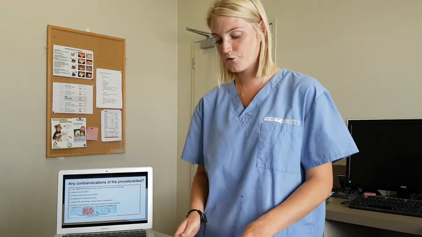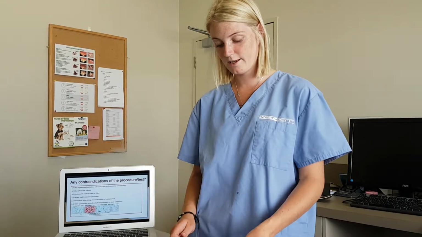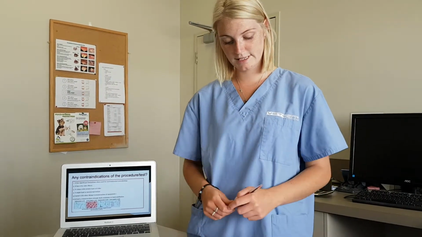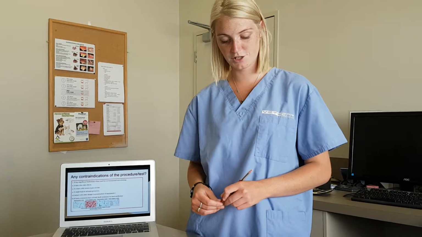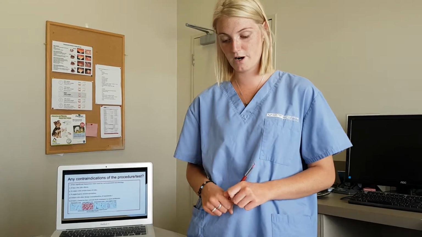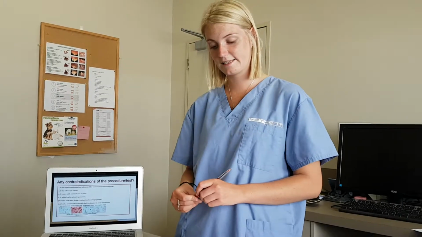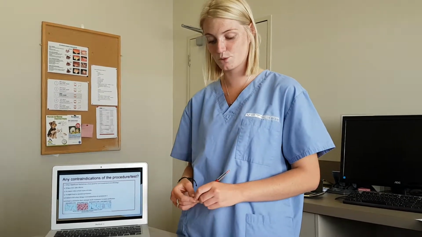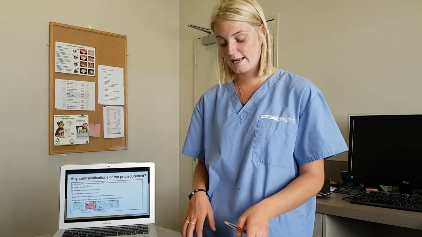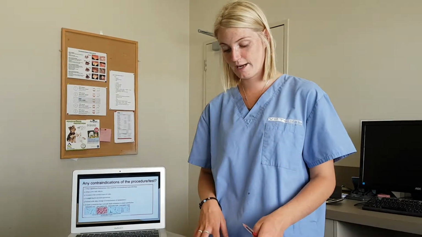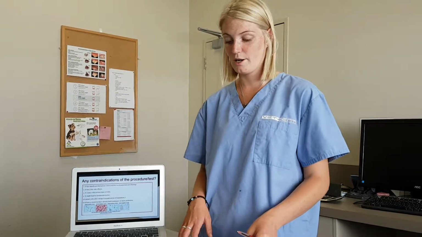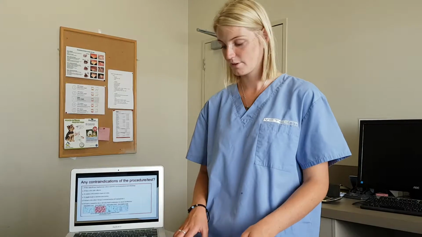And then, any contraindications of the procedure or test. I've just come up with a few things, not many. There are significant limitations when it is used for environmental microbiology. It has a few side effects, it comes with certain types of risks, and it might lead to misinterpretation, but that's very low.